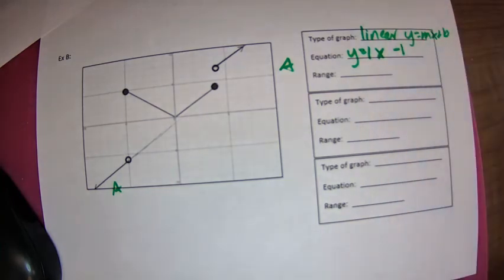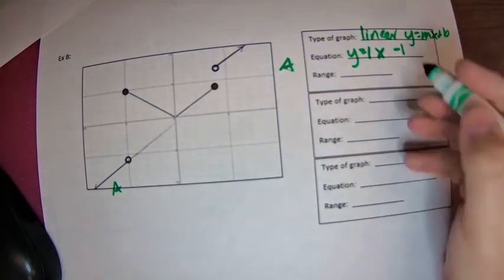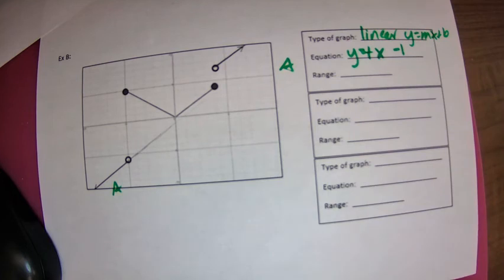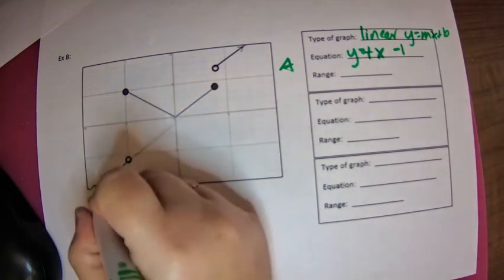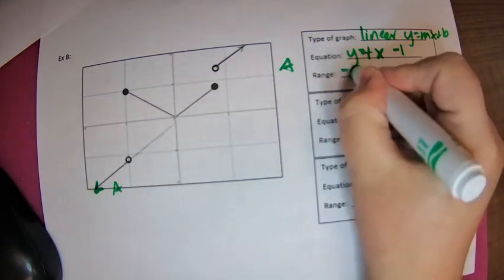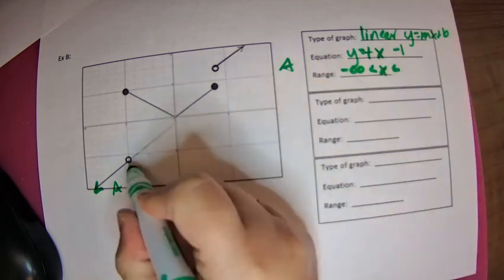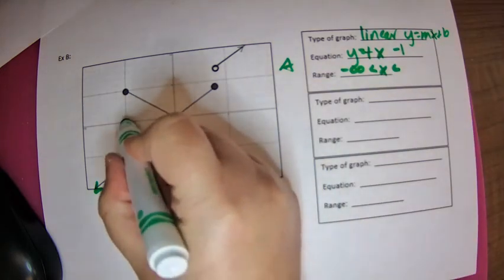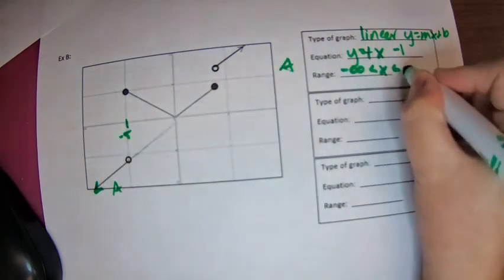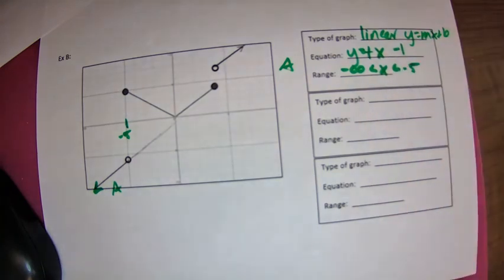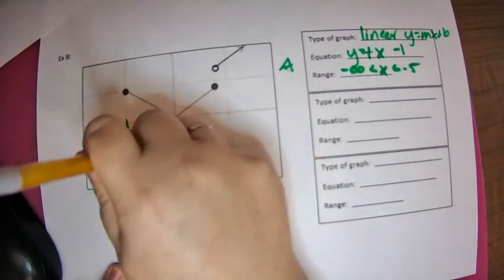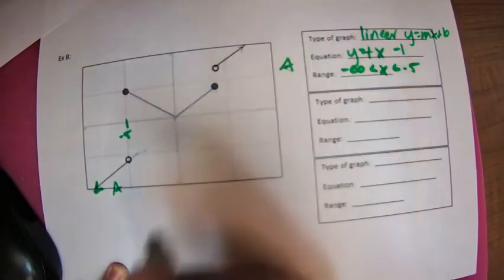So I've got y equals 1x minus 1, or you could put 1 over 1. That would work too. The range, though, see, this tells me I'm on the left forever. And I keep going until here, which is my negative 5. All right, so you can use your straight line makers to help extend what you're doing.